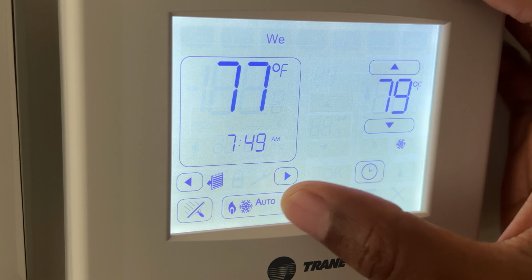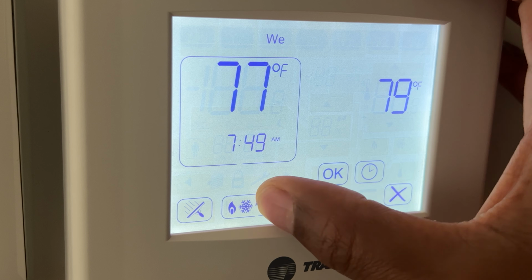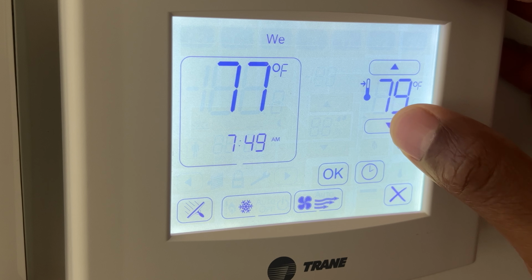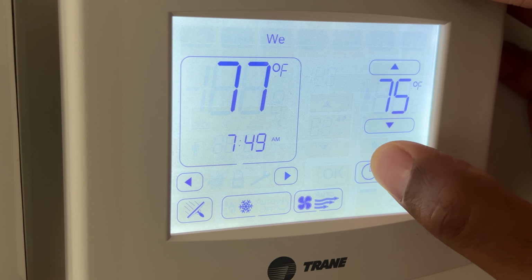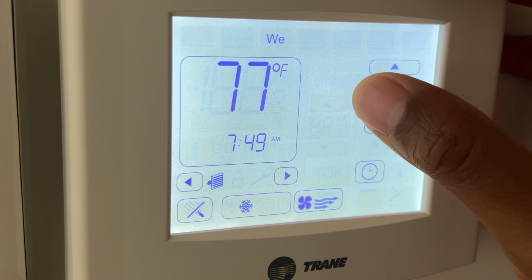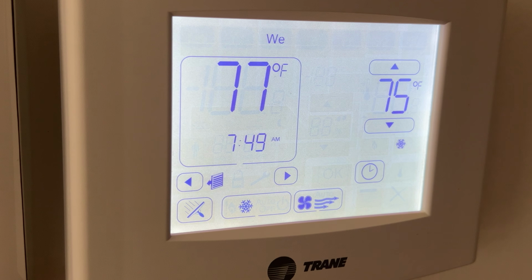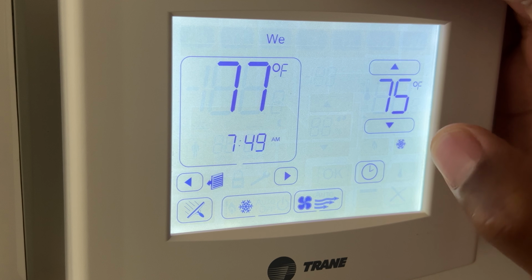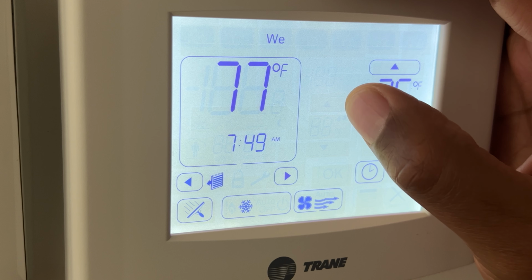All right, so I'm going to go ahead and turn this off and actually turn on the air conditioner. Make it a cool 75 degrees. That's what I'd rather have it set at. So once I've done that, I have the air conditioning set for this, and that's how to use the Trane thermostat. I hope this helps you out some bit.